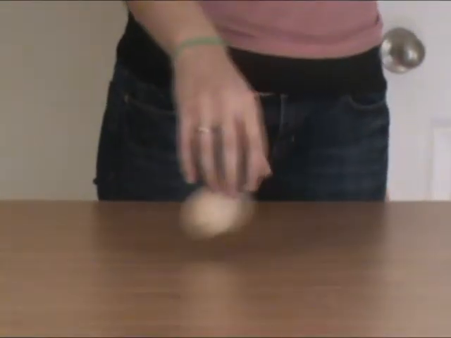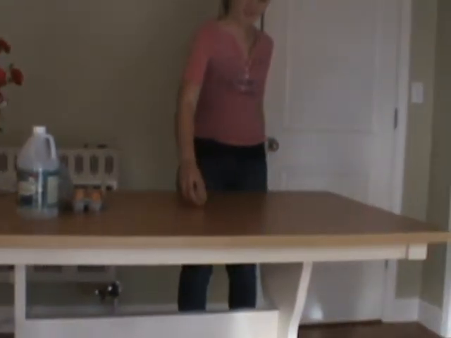As you can see, it's formed a really rubbery consistency now. And remember, this is a raw egg, this is not hard boiled. And just to prove that now, we're going to bounce it from a higher height.